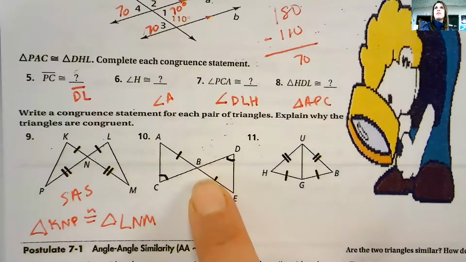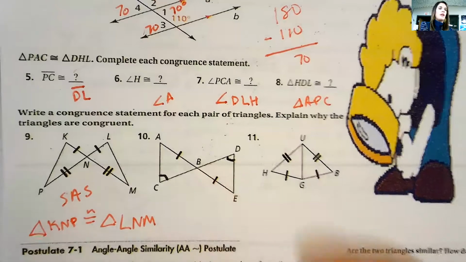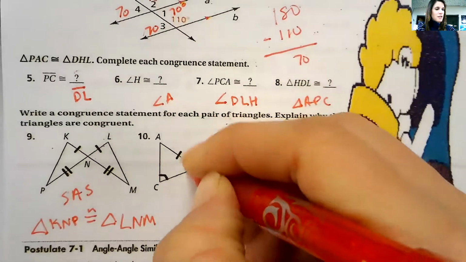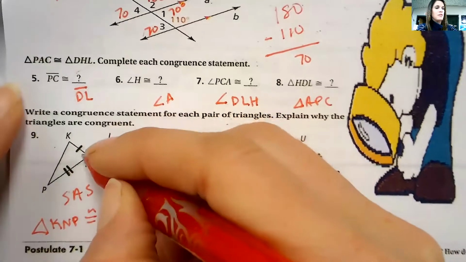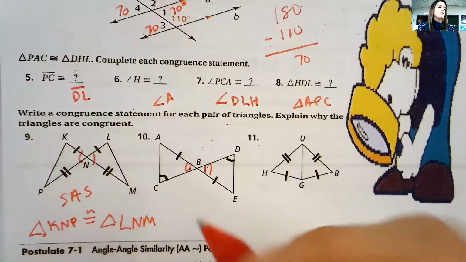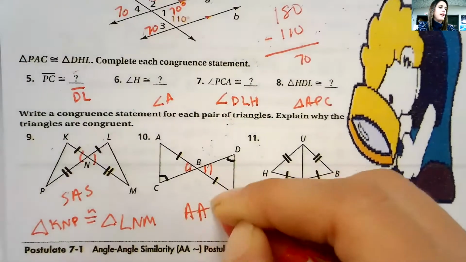Trey, number 10, why are those triangles congruent? AAS. Good. They've got this here in the middle. Same as number 9. They have vertical angles there in the middle, making it AAS.